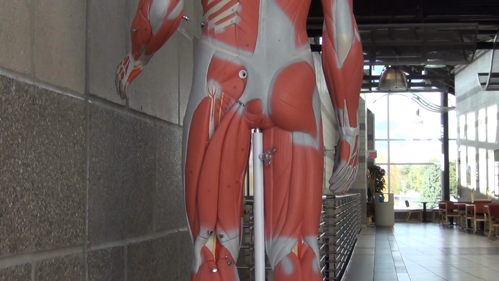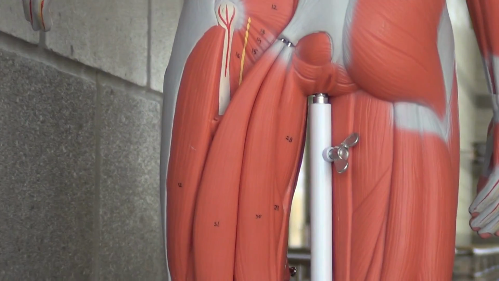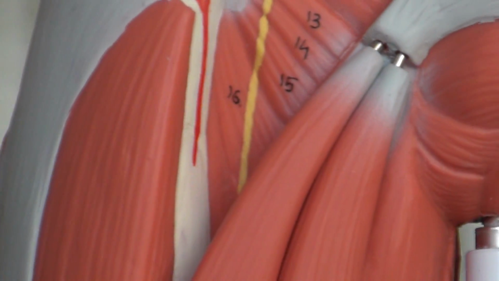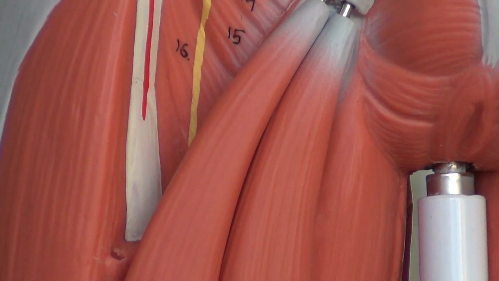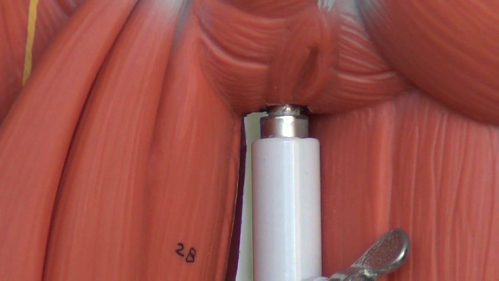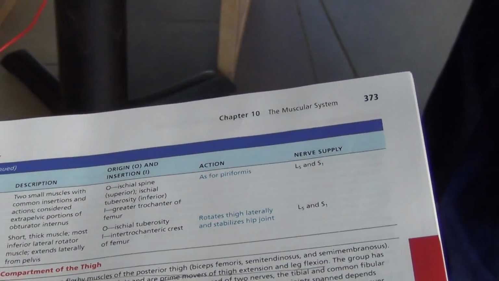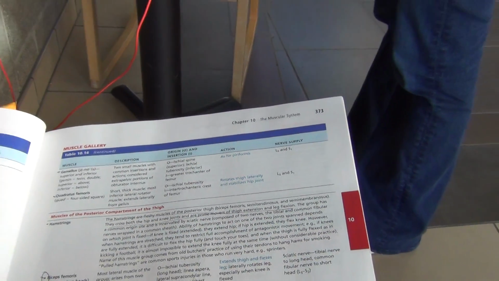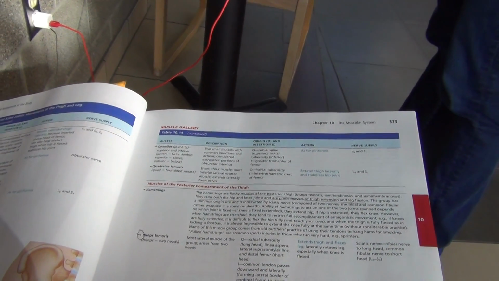Next is the quadratus femoris, which is 16. So here. We already did that one, didn't we? I don't think so. I don't have that in here. The gemellus. The quadratus femoris. So its origin is the ischial tuberosity, and its insertion is the intertrochanteric crest of the femur, and its action is it rotates the thigh laterally and stabilizes the hip joint.